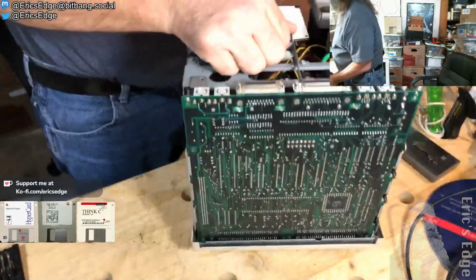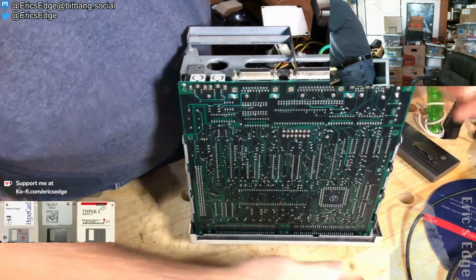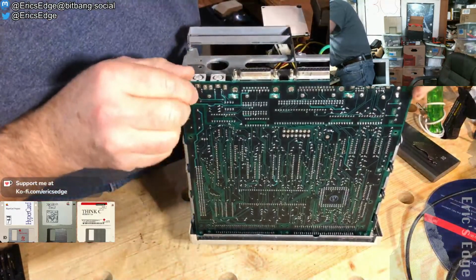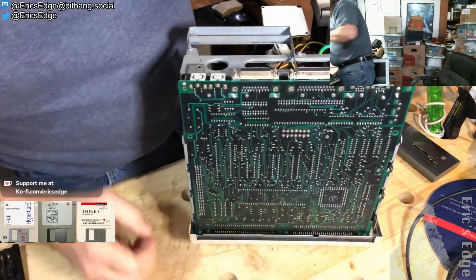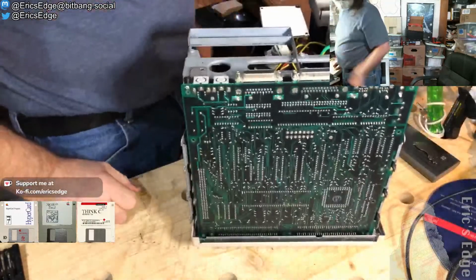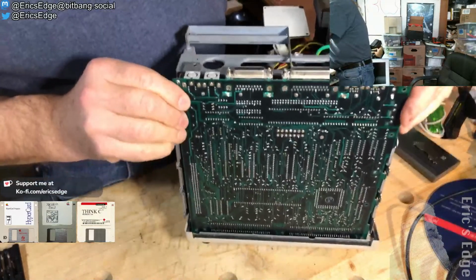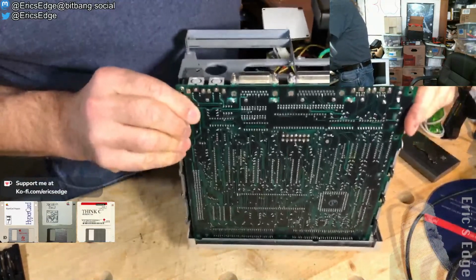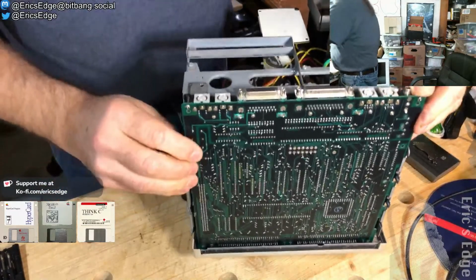So this is how I removed that board. Since you can't slide it up far enough to get it past these edges, I took the edge and I bent it, so that I could get it past that edge.